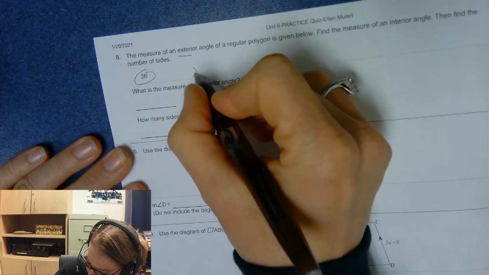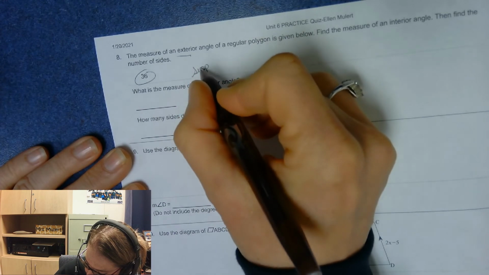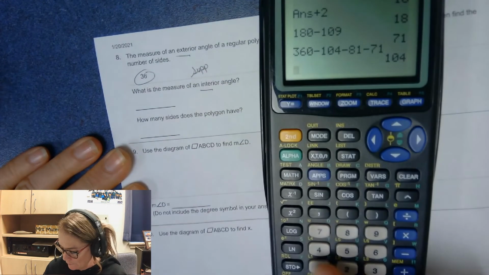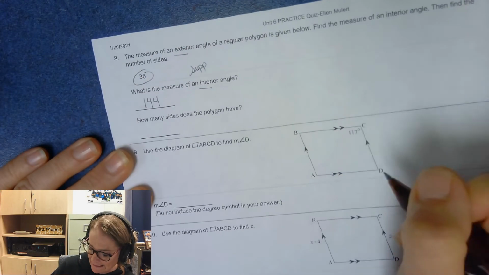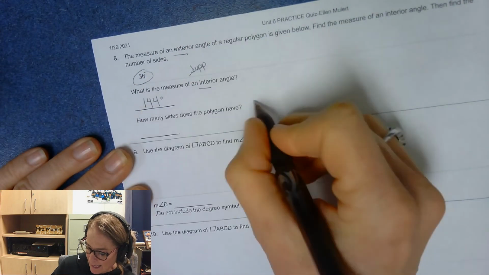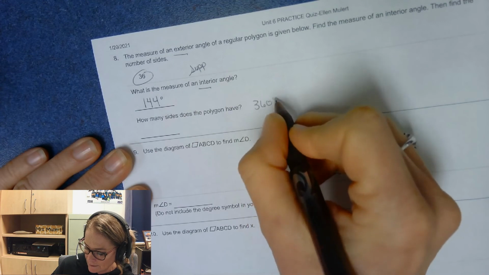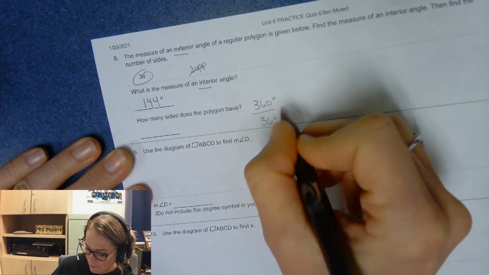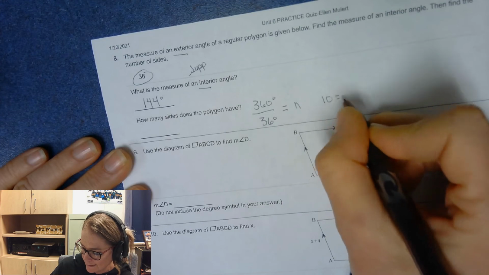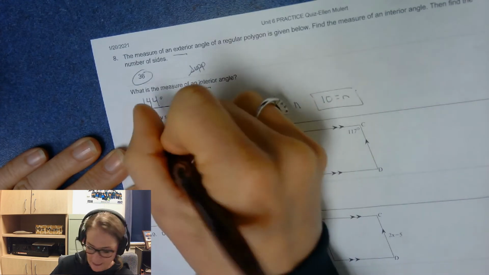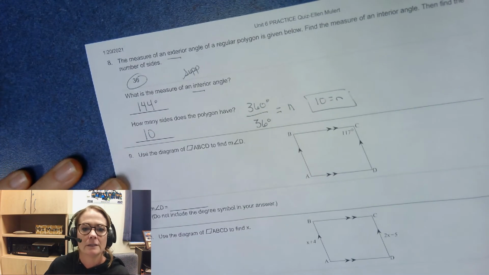They are supplementary. Supplementary. So we're just going to do 180 minus 36. Get our 144 right there. Okay, and then how many sides does the polygon have? I would just do 360 divided by that exterior angle, and that will give you n. So that's just 10. That's the easiest way to do it. 10 there for the number of sides.